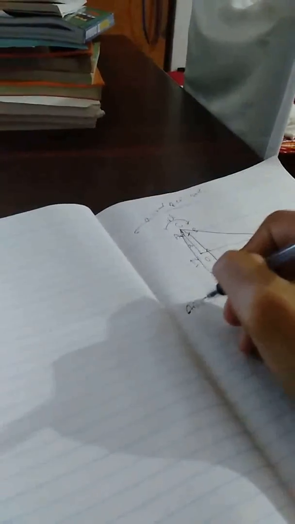AB is the elemental length, like this. I know it's a bit weird, but it is absolutely correct: elemental length AB equals dl. Now I always recommend that you compare and study. In the previous one, it was like this one.